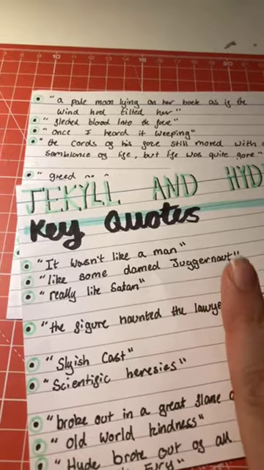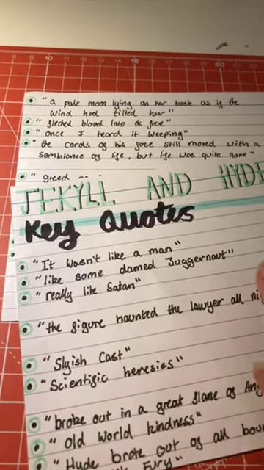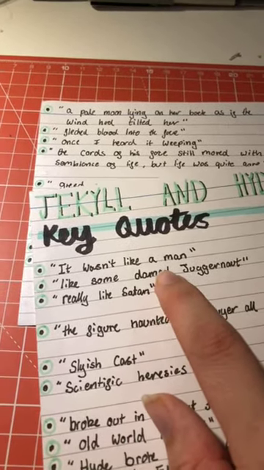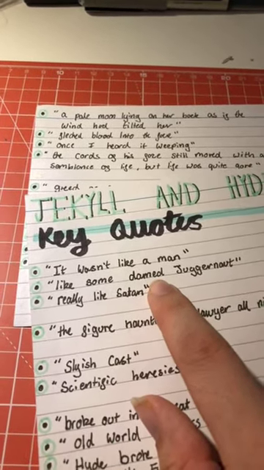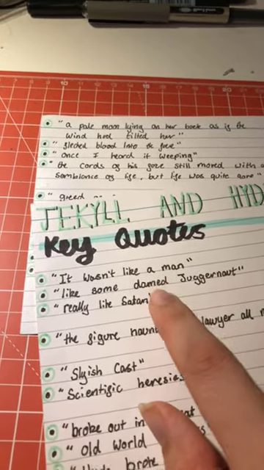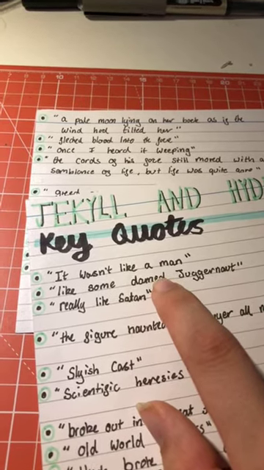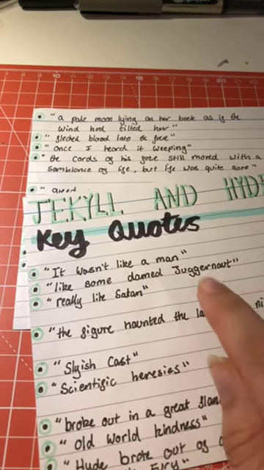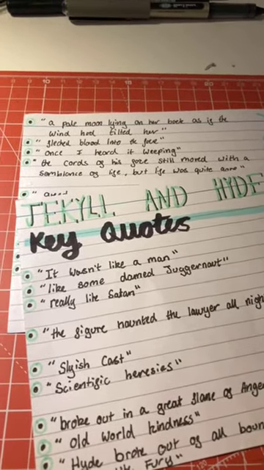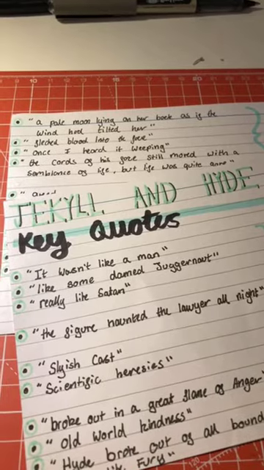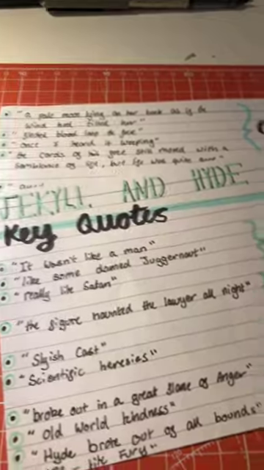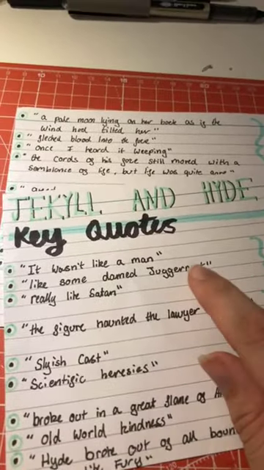The second quote kind of has the same content with "like some damned juggernaut." In this quote you can pick up on the "damned" in terms of the Christian values of the time in the Victorian era. So he already believes that Hyde is sinning, and you can talk about that a lot in terms of those values. And the whole juggernaut thing, a juggernaut is an articulated lorry, and it's something cold and unfeeling, and it's once again going towards that whole inhuman aspect to Hyde, and that's a really good quote to use for that.